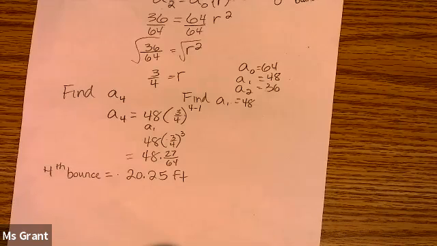So I'm adding together all my numbers. Let me explain what each part of this formula means. This is the sum of my list of numbers. A sub 1 is my first term. The R stands for my ratio. And the N is the number of term that I'm looking for.